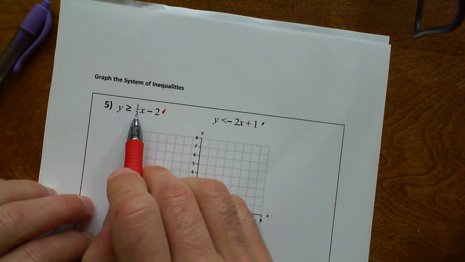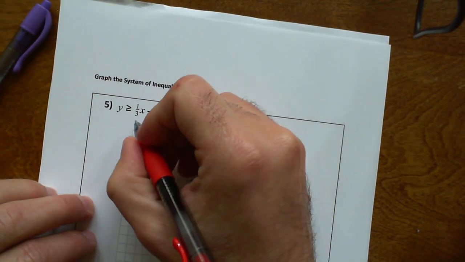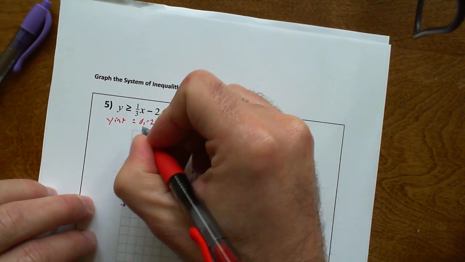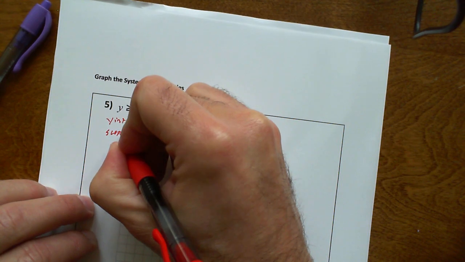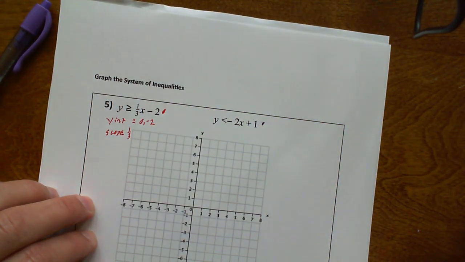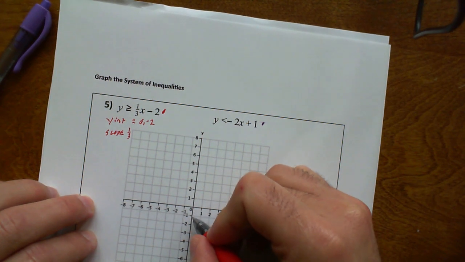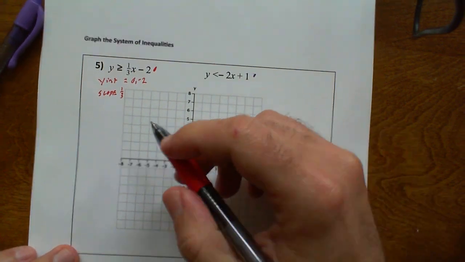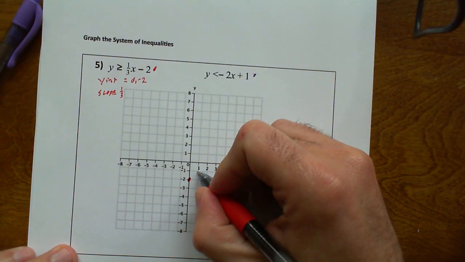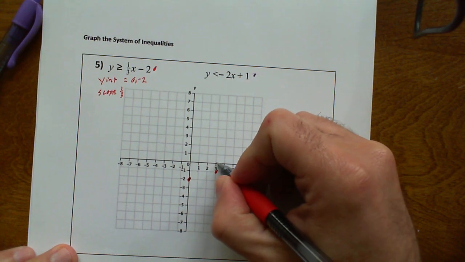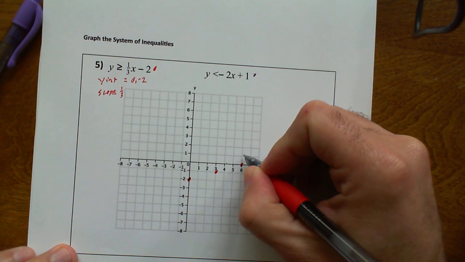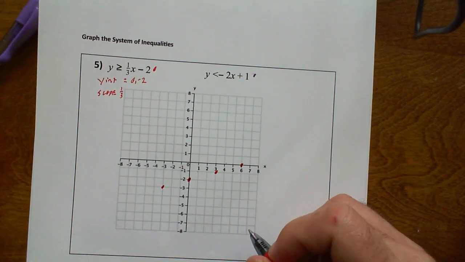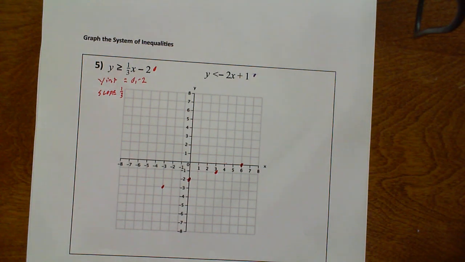Y is greater than or equal to 1/3 x minus 2. Okay, so let's see. The y-intercept is (0, -2). The slope is 1/3. Okay, so (0, -2) on the y-axis. And 1/3 means I go up 1 over 1, 2, 3. Up 1 over 1, 2, 3. That won't fit. Remember, you only need 2 points to make a line.